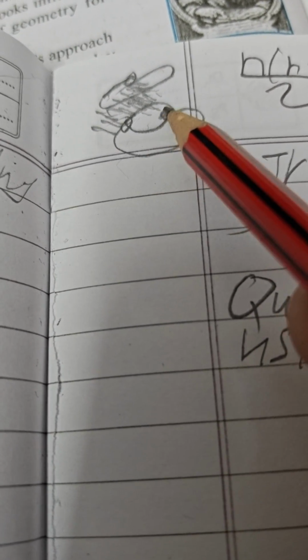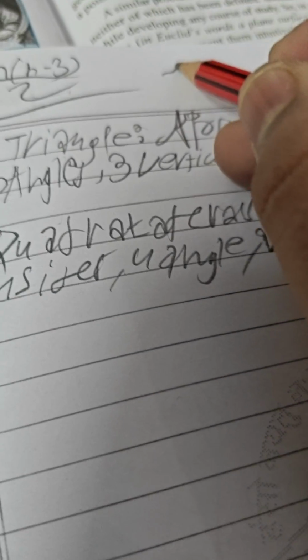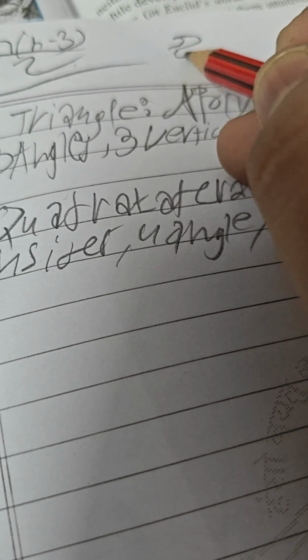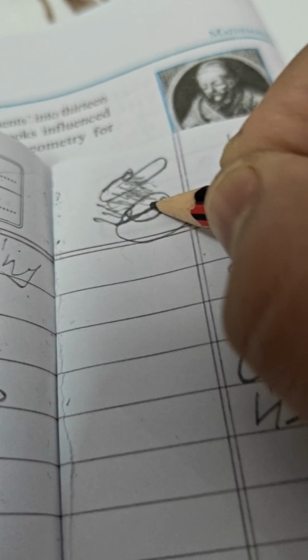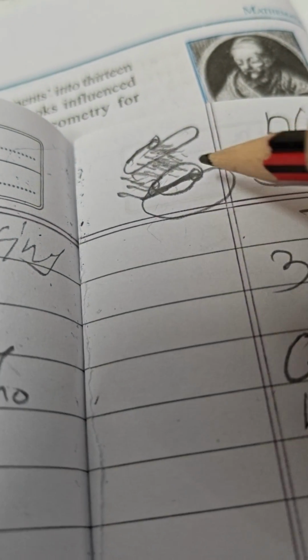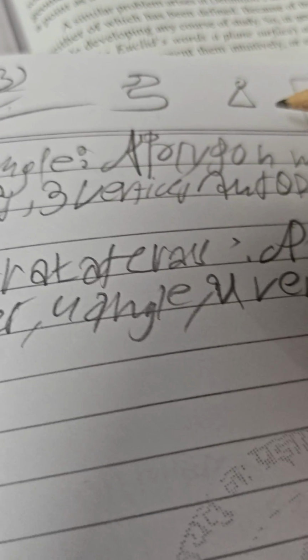And for diagonals, I get what you're saying, but because of this, which only applies for shapes with 3 or more angles, it does not apply. Also because these two are connected. And triangles, you might be saying, these lines are also connected.